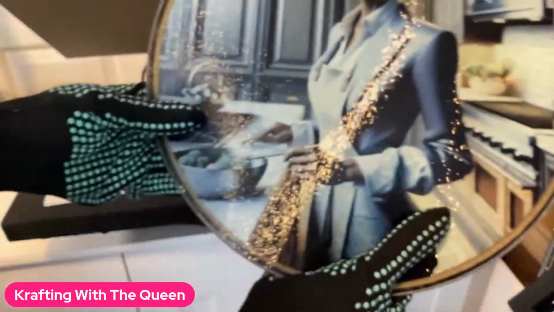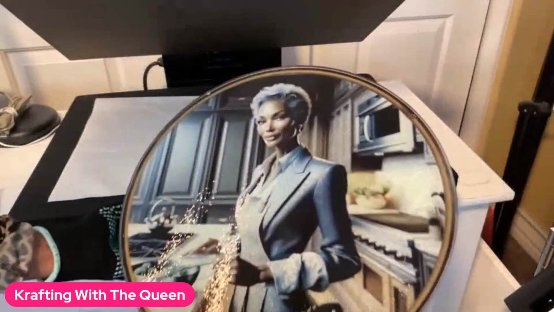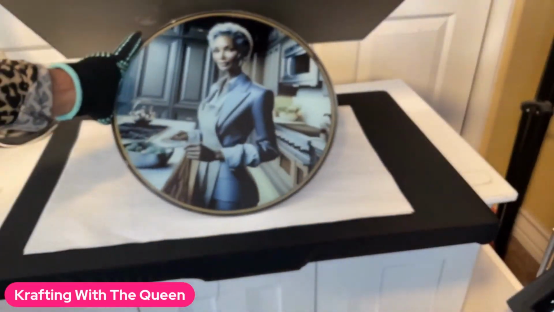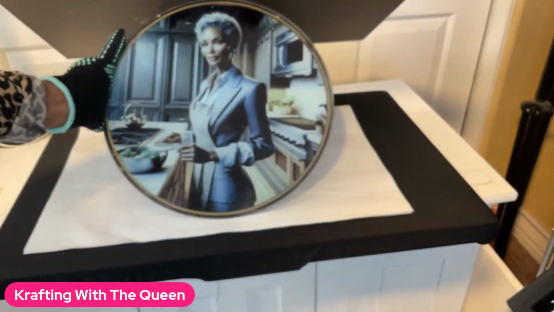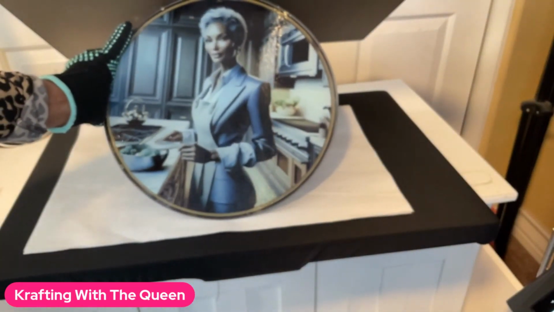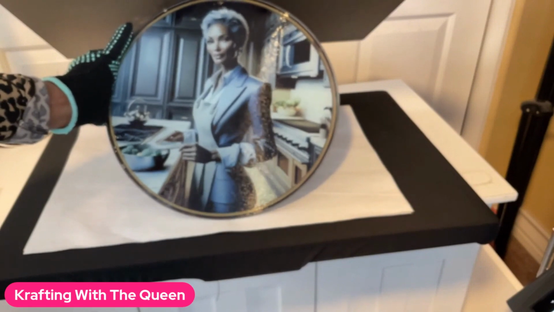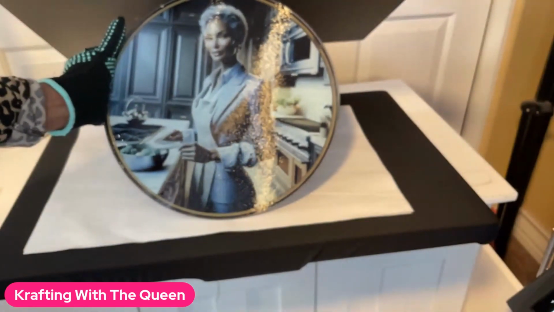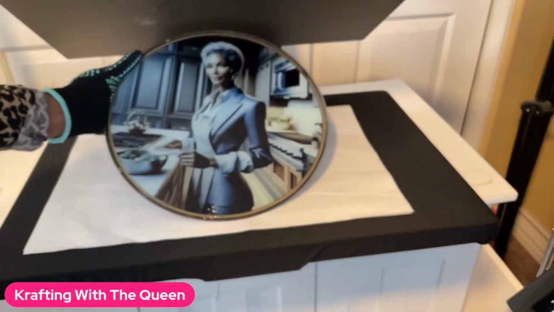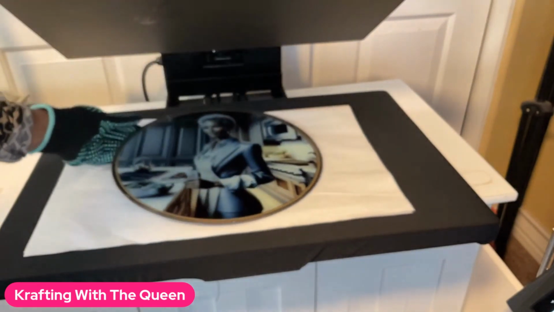But overall, I think I did good. I'm sorry about the glare. Let me set it down so you can see. But I think she turned out really good. This is a design that I created in ChatGPT, and it did good.